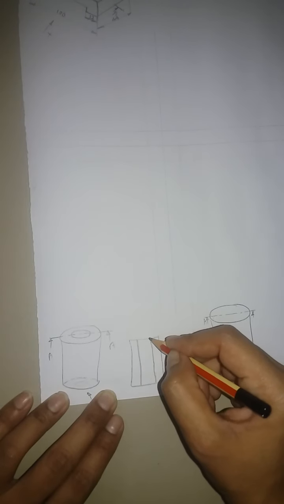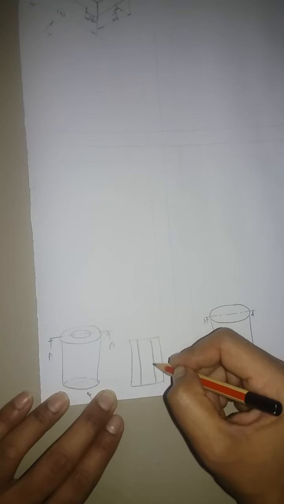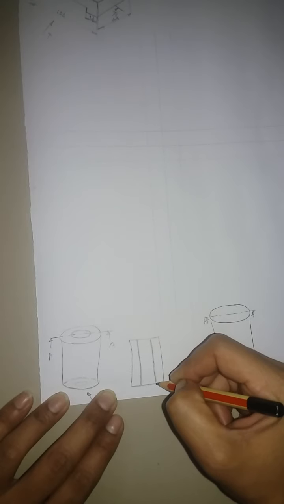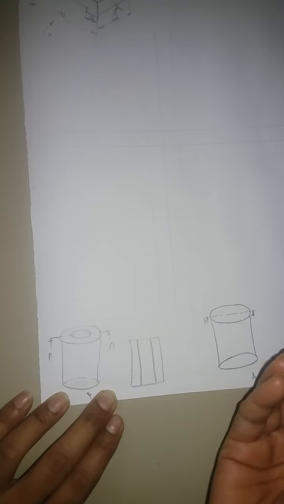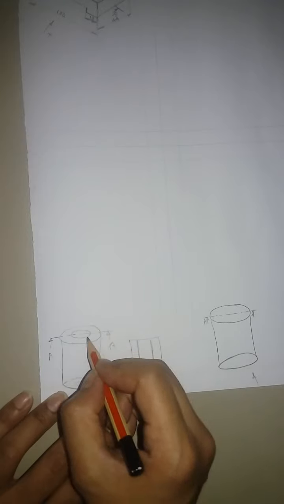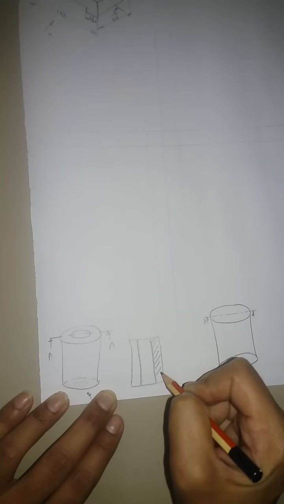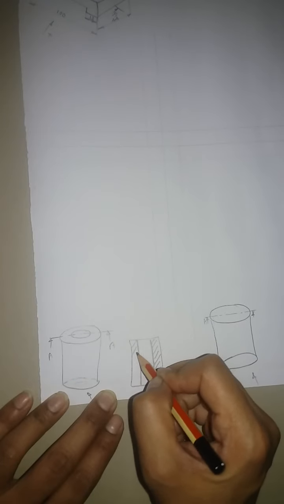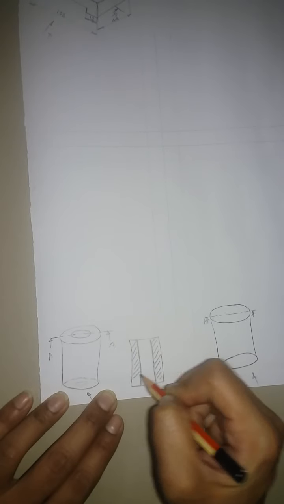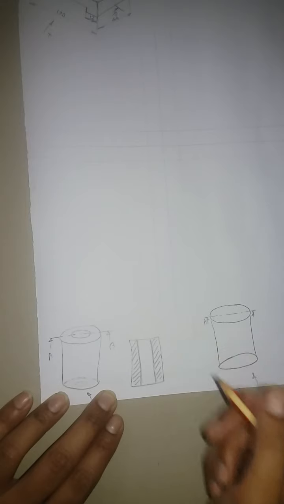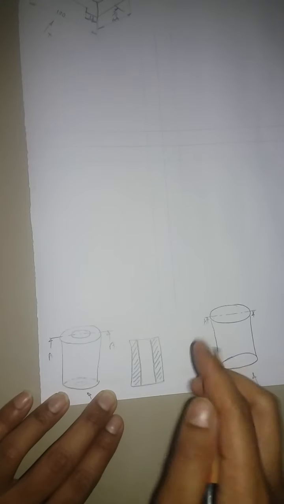So I'll make that dashed line a dark line. And then which surface is cut by this plane? Yes, this surface and this surface. So I show those surfaces with hatching lines.